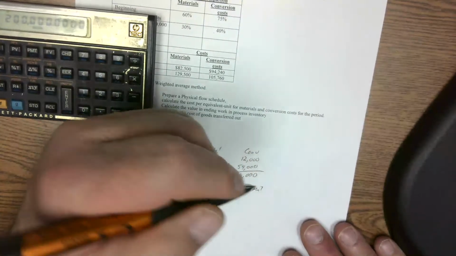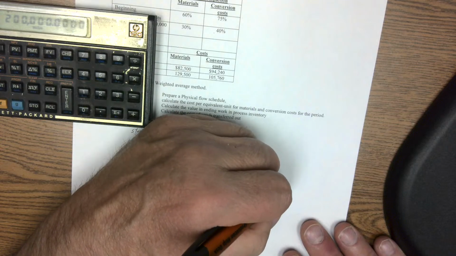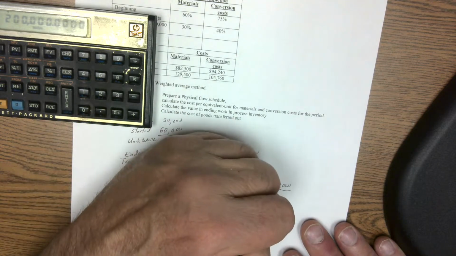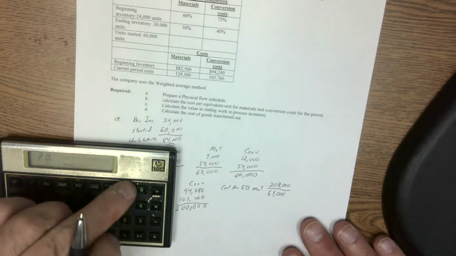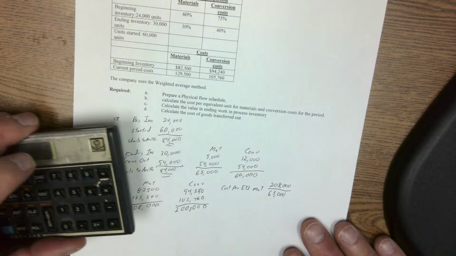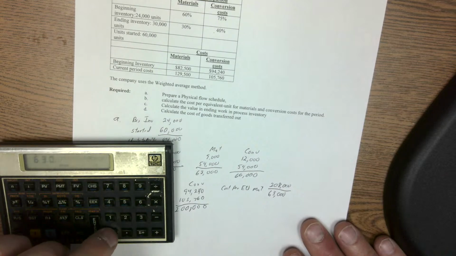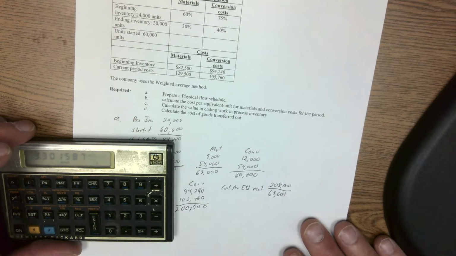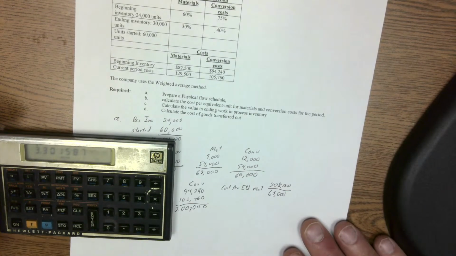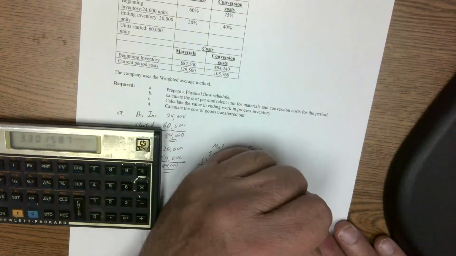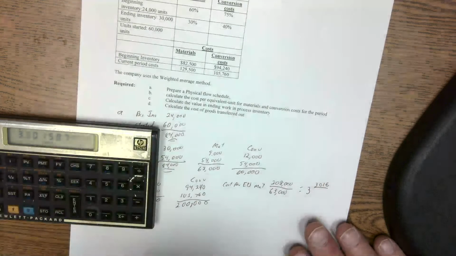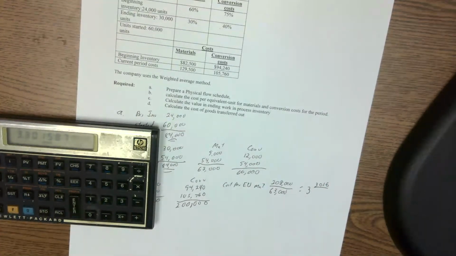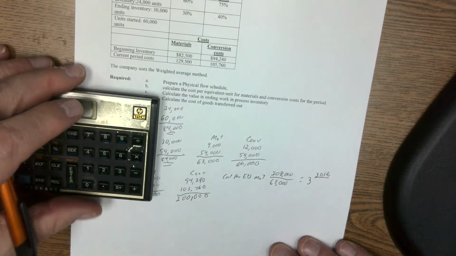So our cost per equivalent unit for materials is the total materials cost divided by the equivalent units of 63,000. That is $3.3016. If you left it at $3.30, I would be happy that you did the right process.